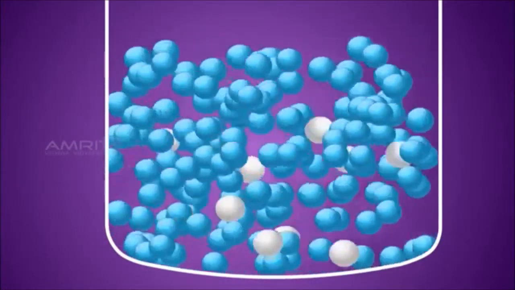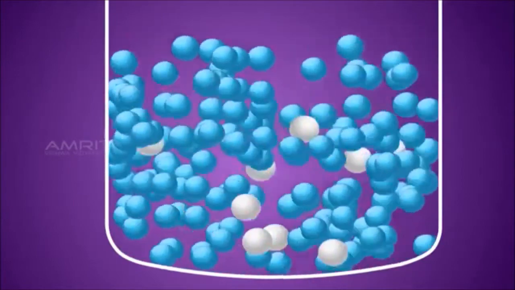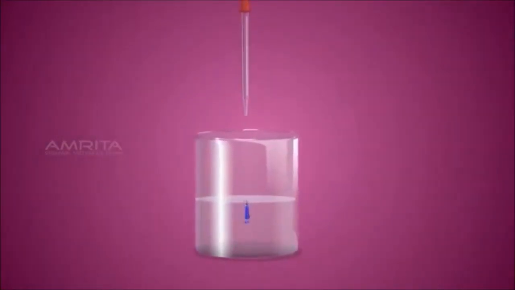You will also see that the particles continuously move. A drop of ink slowly spreads in water.